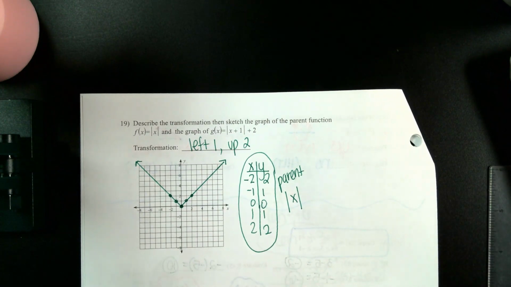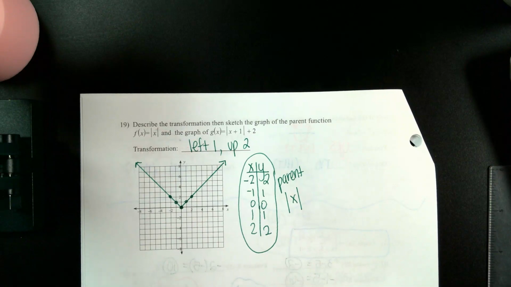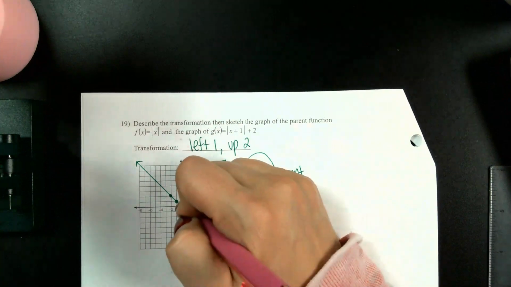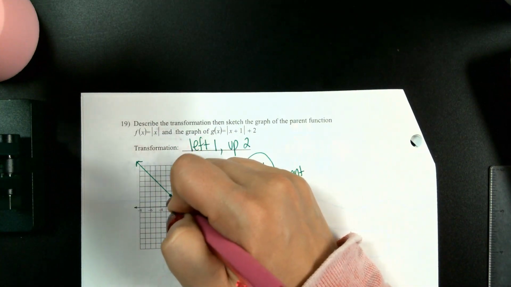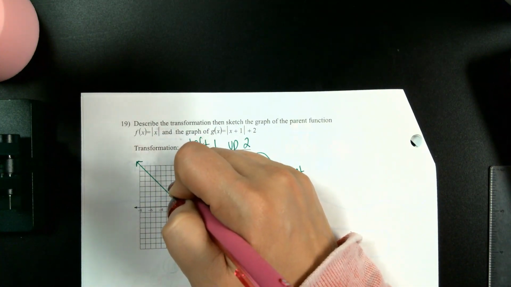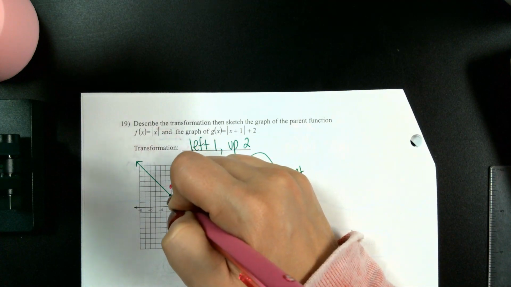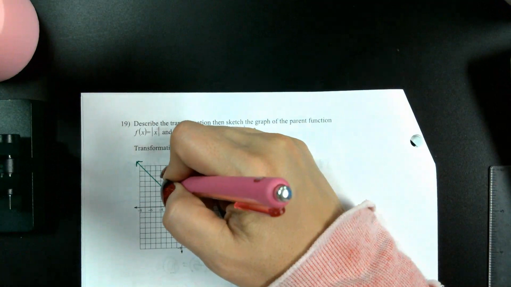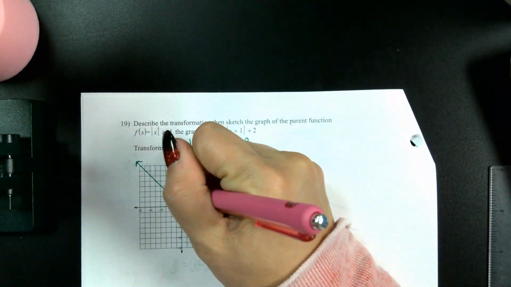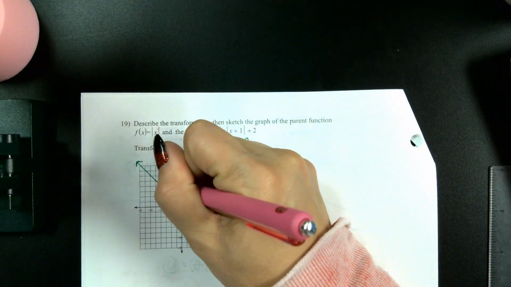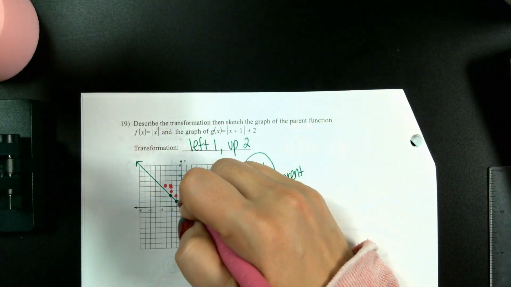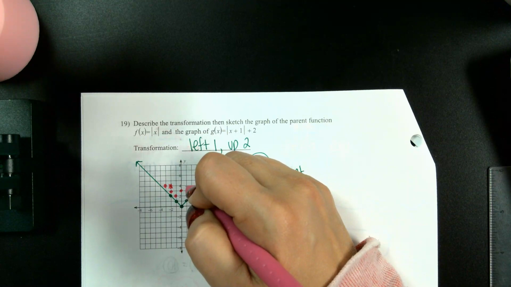Then all you guys have to do is physically move all 5 points. We're going to move them left 1, up 2. Left 1, up 2. Oops, I just went too far. Ignore this point right here. Left 1, up 2. And then left 1, up 2.